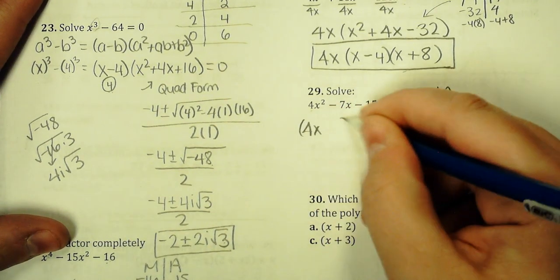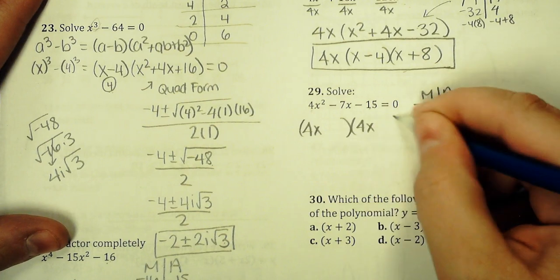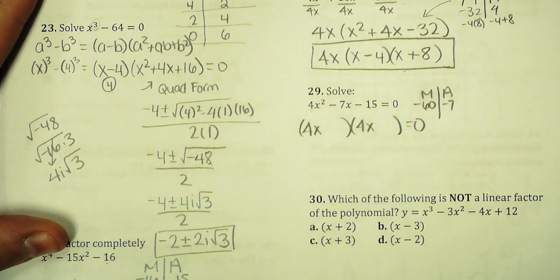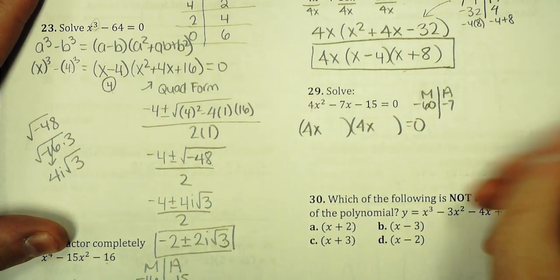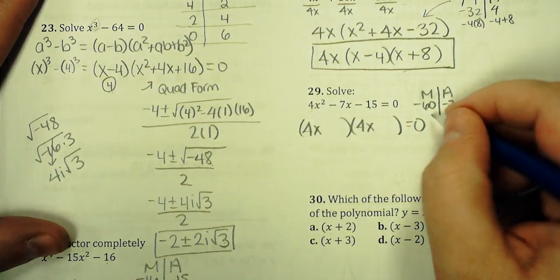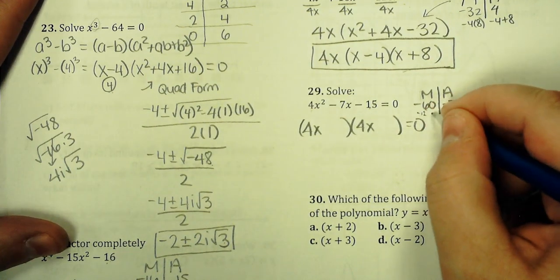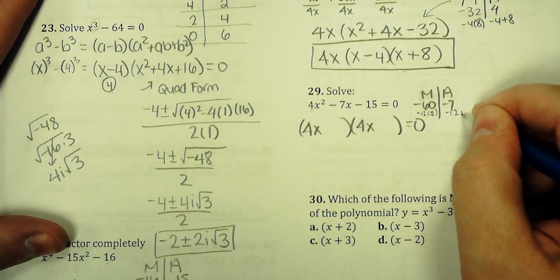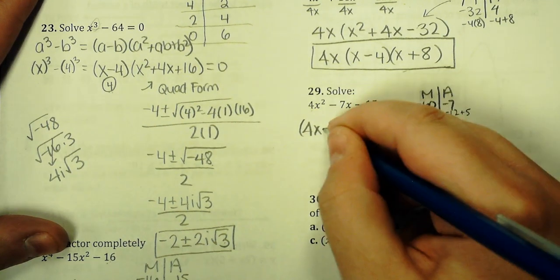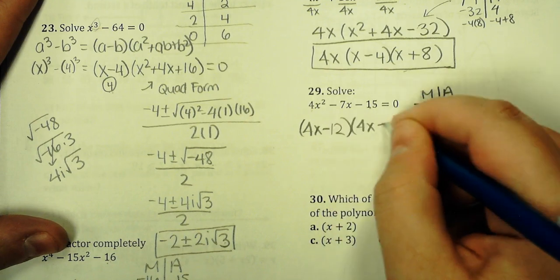Now I'm going to use this Berry method that I used at the top of the page, but on that question we didn't have an equation, we were just factoring. Two numbers that multiply to get negative 60 and add to get negative 7, negative 12 times 5, negative 12 plus 5. So one of these is a minus 12, one is a plus 5.